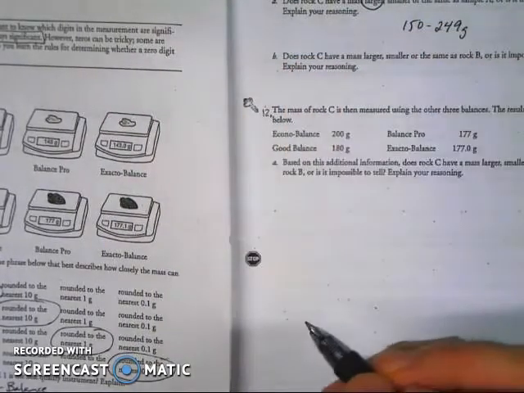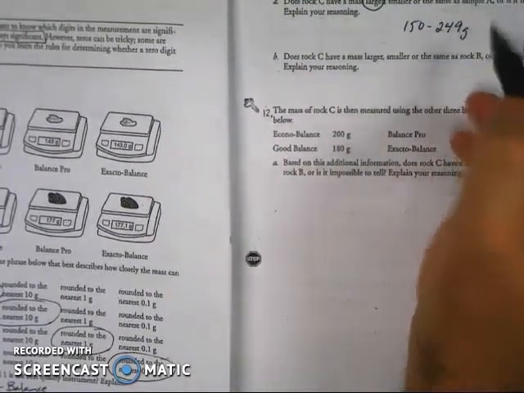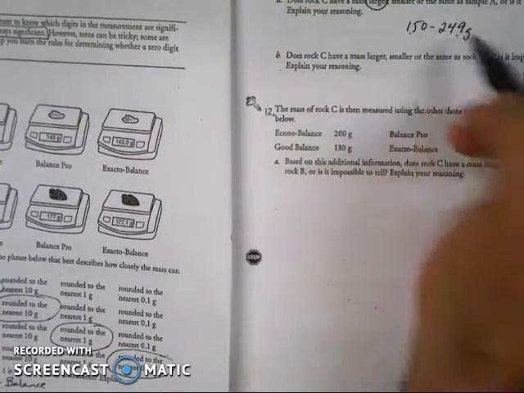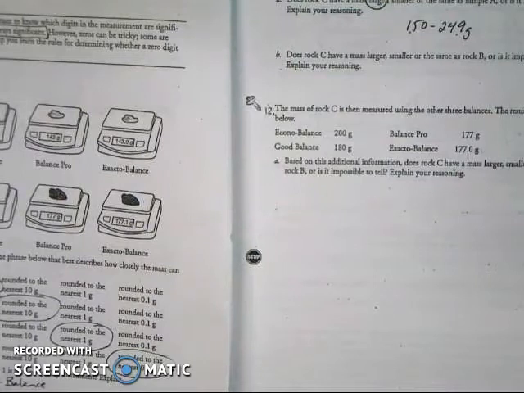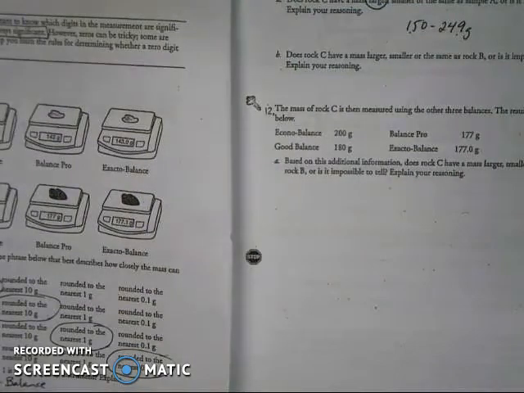And if it reads 200, that rounds to 200 and that rounds to 200. So those are the minimum and maximum values that will round to 200. So before we had between 50 and 149 grams, so mass C has to be larger. So does rock C have a mass larger or smaller or the same as rock B?